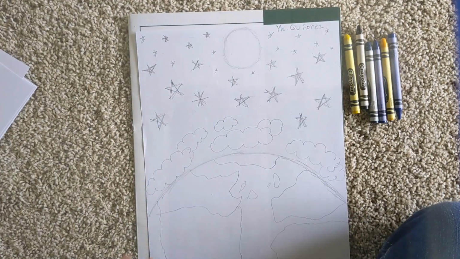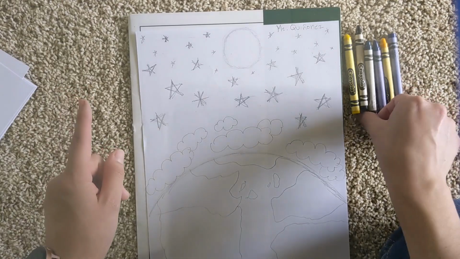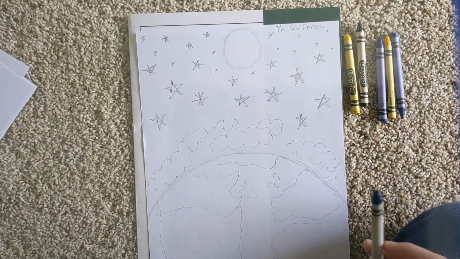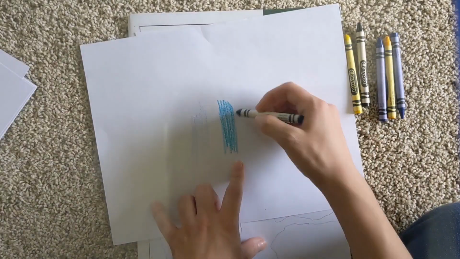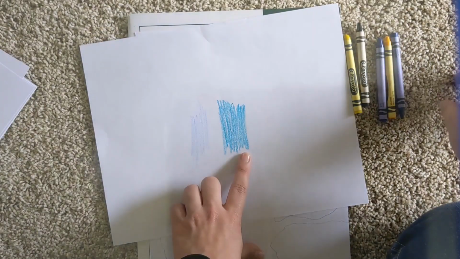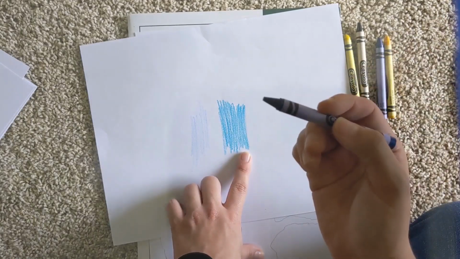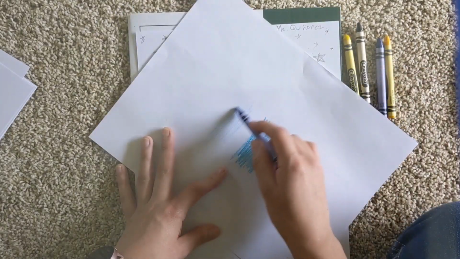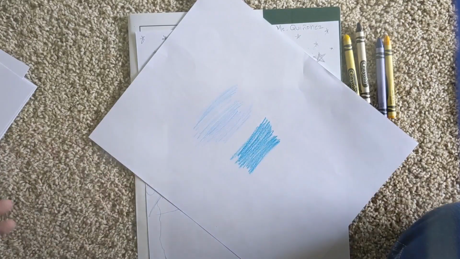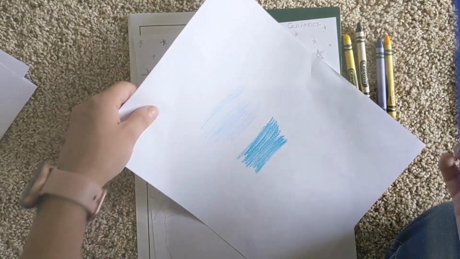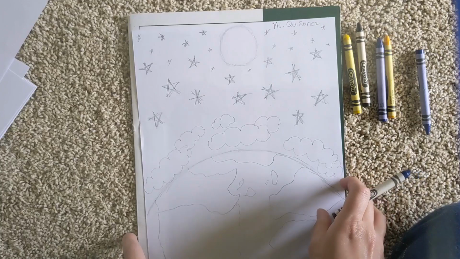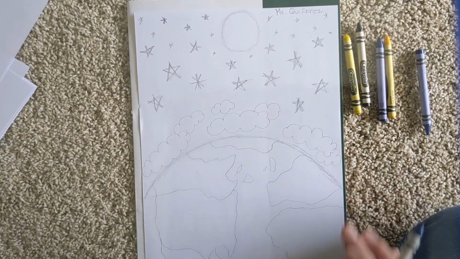Okay? So let me make sure I have all the right colors first. The very first color you're gonna need is a very light blue. I'll show you the color of my light blue. It's this one right here. If you don't have this color, that's a-okay. You can take a regular blue and you can just be gentle with it. If you are gentle with it, it comes out like you have a light blue crayon. So I'm going to use the light blue that I have, but if you don't have it, just grab your regular blue and be gentle.